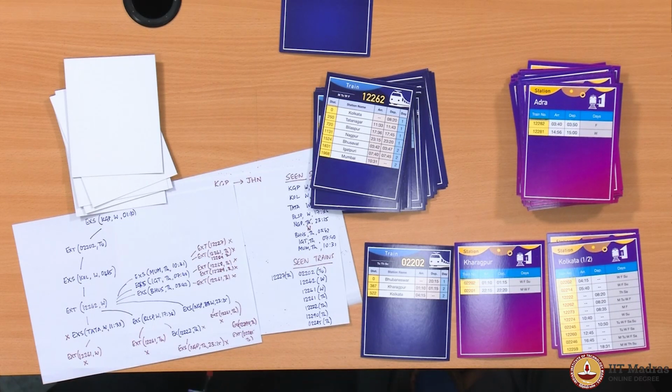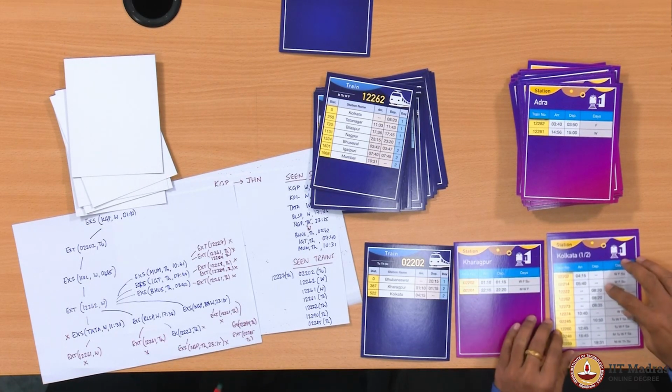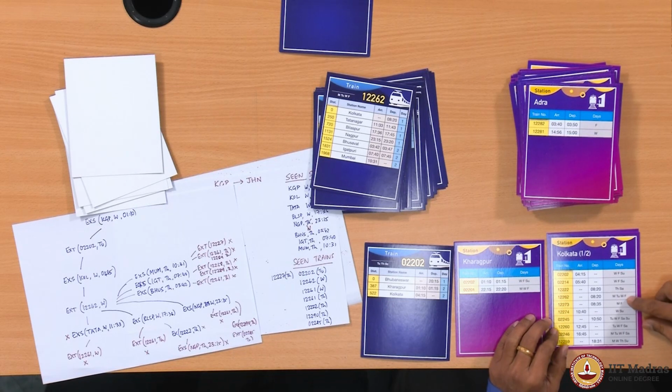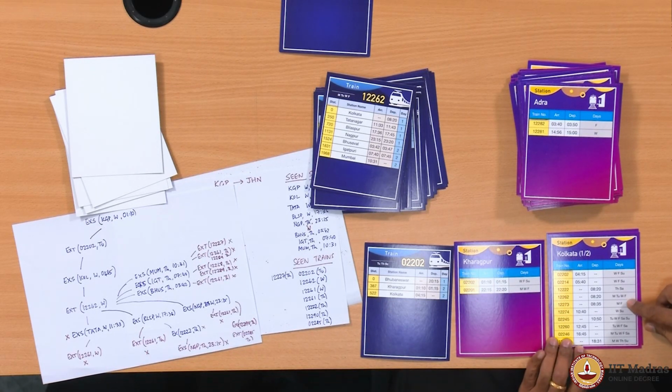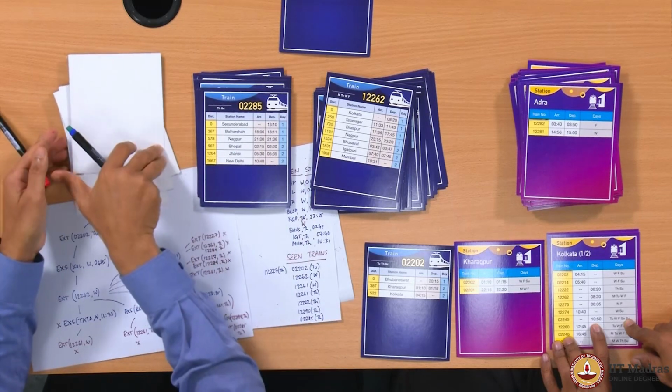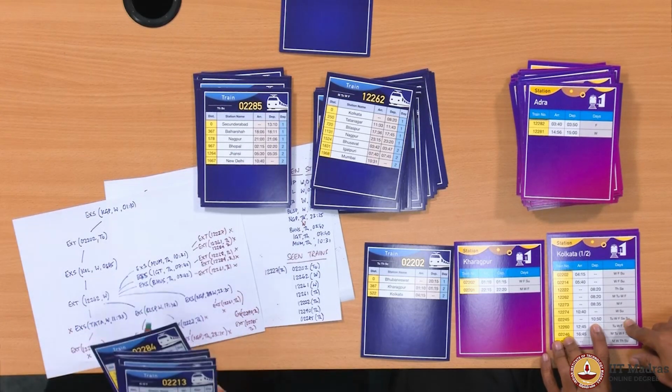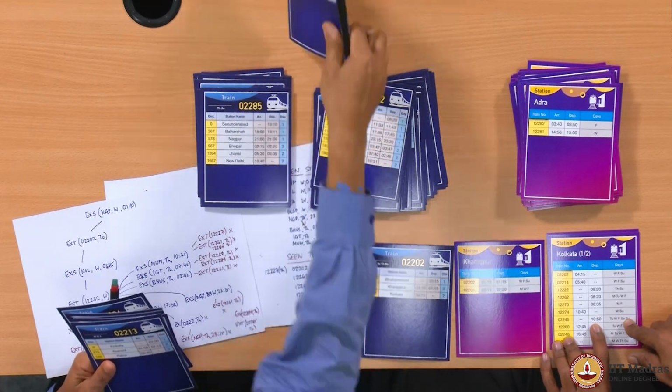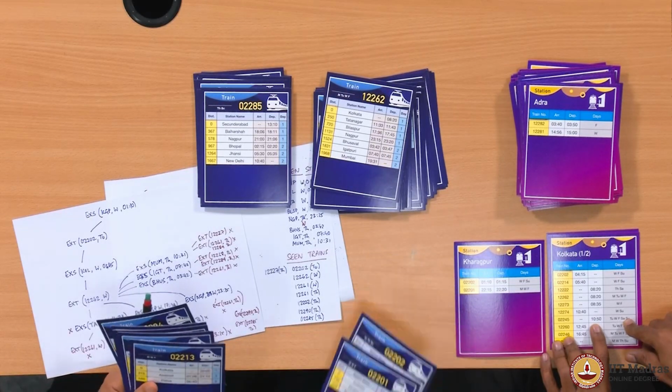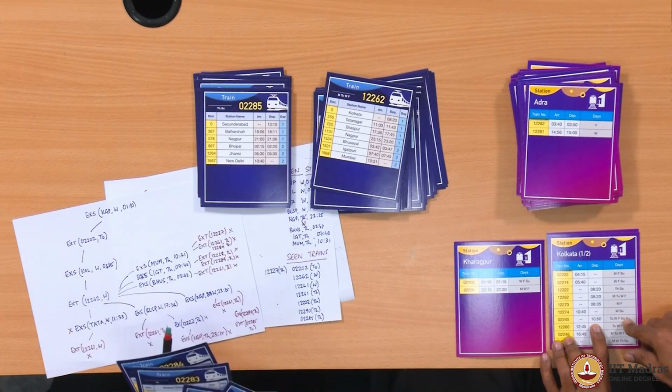Go back to Calcutta and look at the next train after 12262 on a Wednesday. So we have 02245. Okay. So maybe we should take these trains out and put them back. 02245.